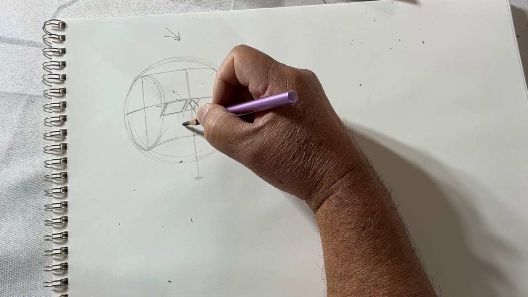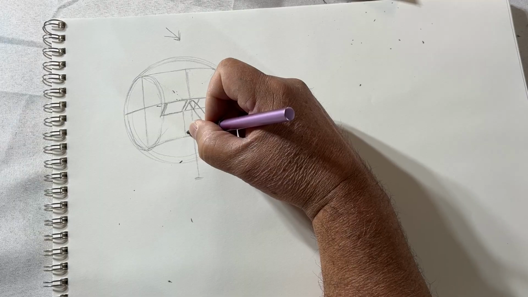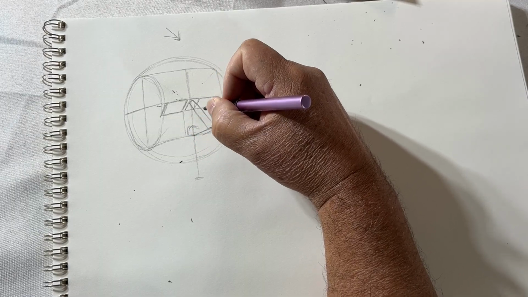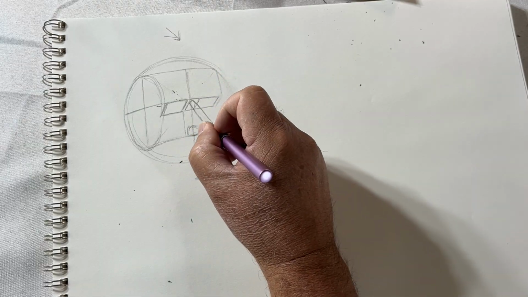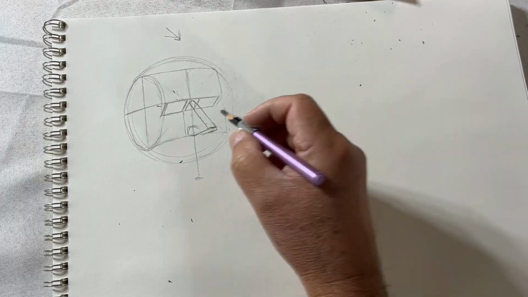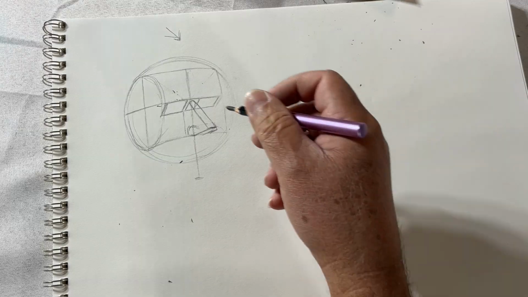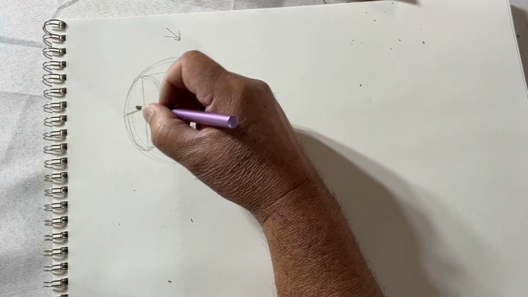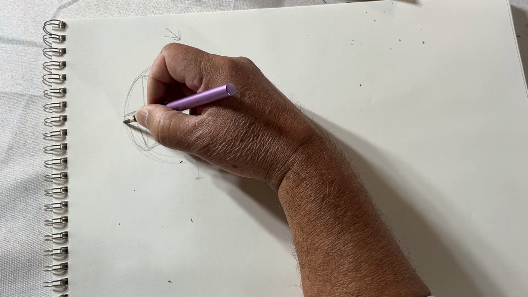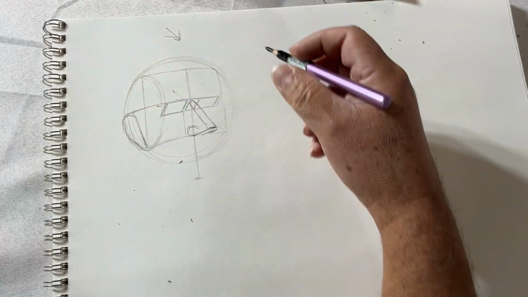The nostril would be roughly here. And on the other side, you're not really going to see much of it, if any at all. Because the face is pointing this way, everything has to point this way. Okay. The ear is still in the same quadrant. Remember to angle it. And we're not going to get into the details. We're just finding the location of everything.